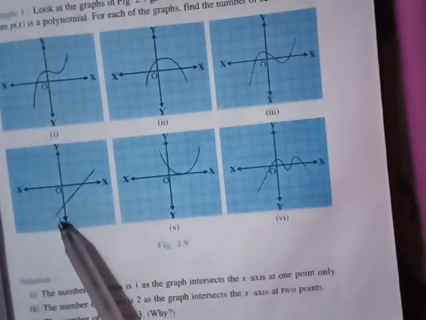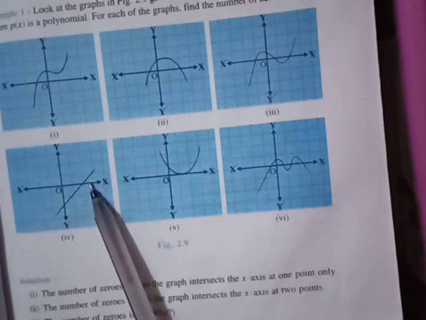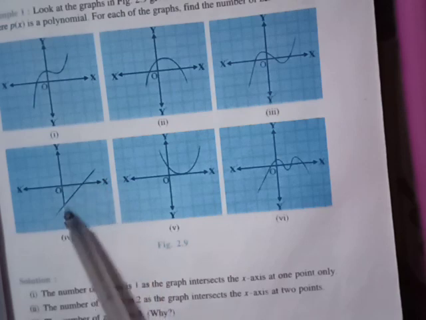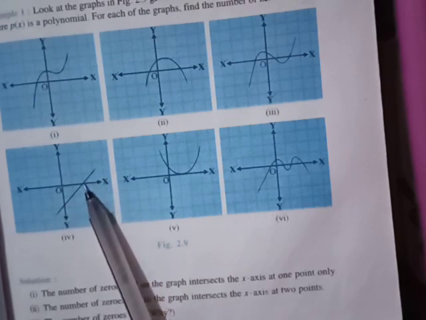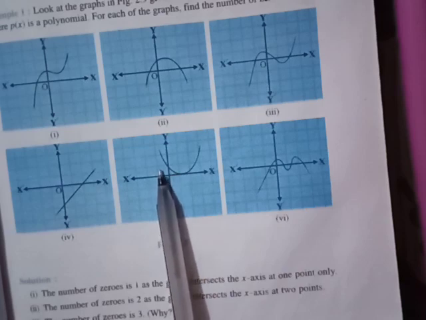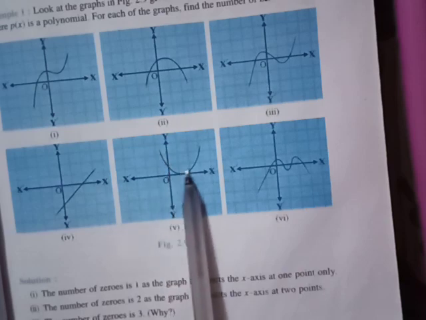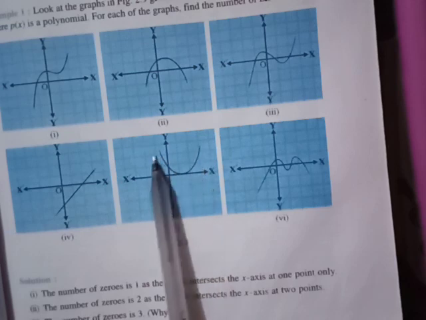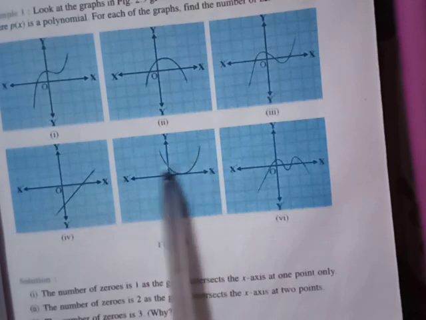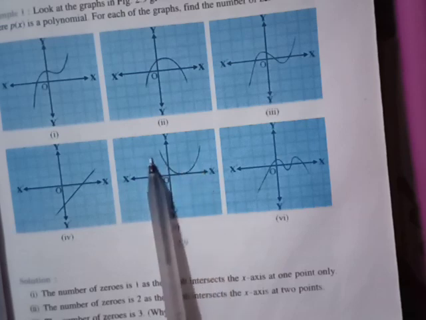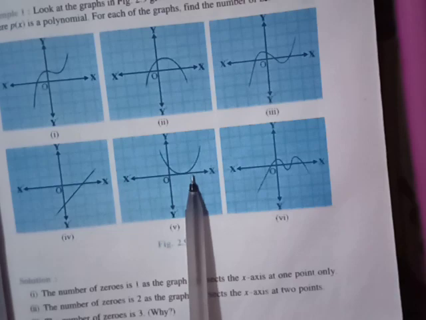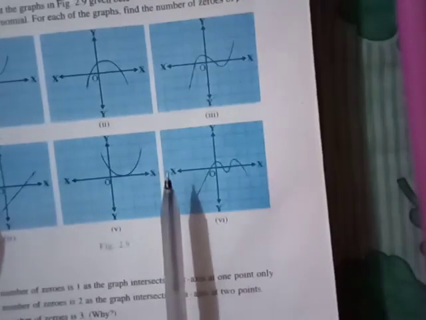For this straight line, it cuts the x-axis at only 1 point, so number of zeros for this line is 1. In this graph, see this curve only touches the x-axis, so in case of touching, number of zeros will be 1. Since this graph touches the x-axis, number of zeros for this graph is 1.